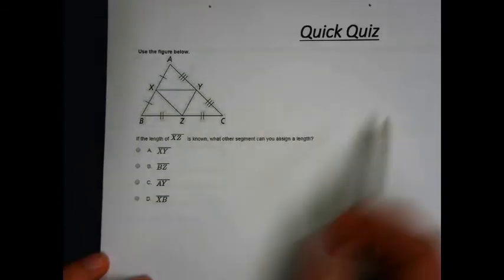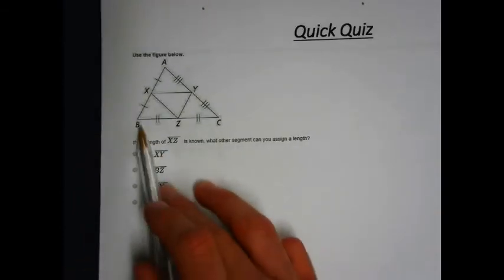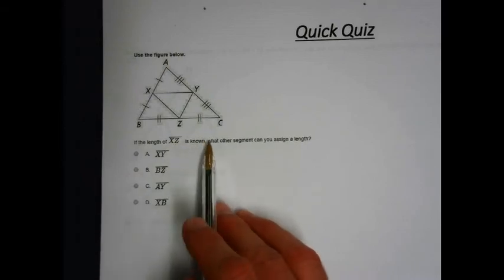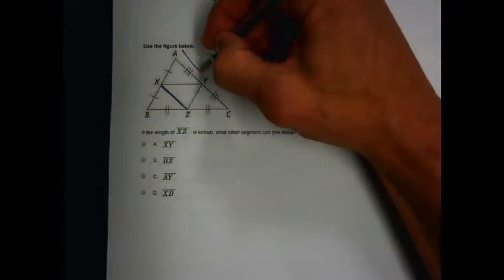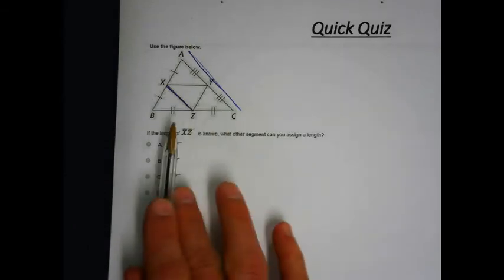So use the figure below. In this figure, if the length of XZ is shown, what other segment can you assign a length? So we have XZ, right? Where is that? XZ is here. What other segment can we assign a length? If we know XZ, you know what else we know? We know AC, because that's parallel and half, right? So it's good. AC is twice that. So we should be looking for AC, right?